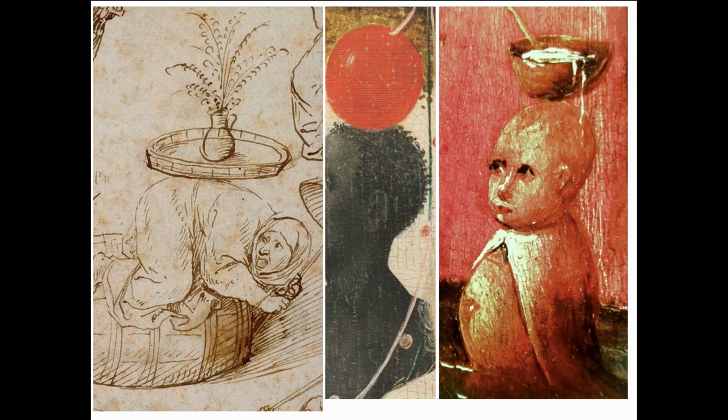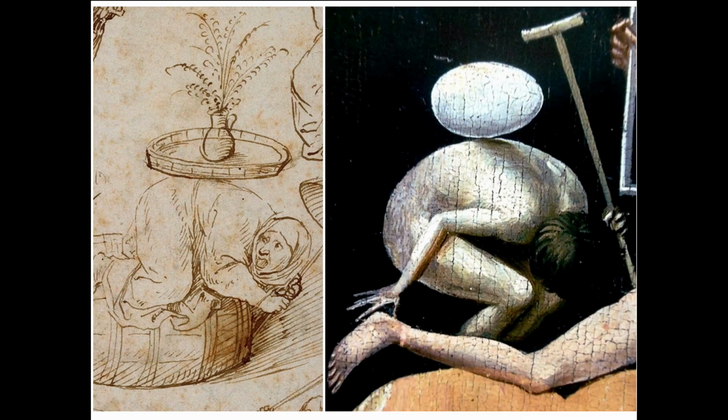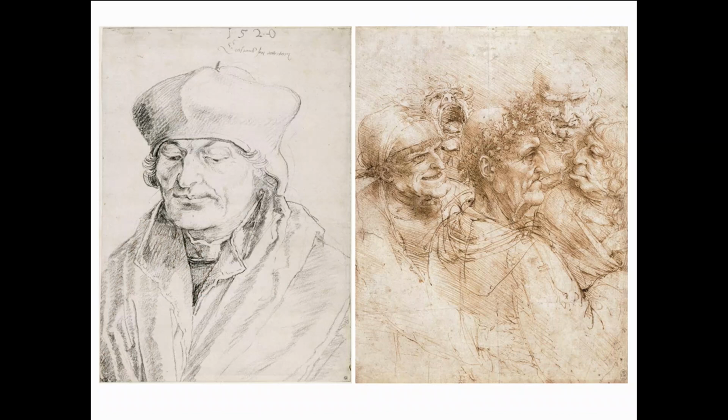And the same can be done with another detail. It's from the same drawing. The tray on the back of that old woman has no chance to stay a little bit longer on her back, but Bosch knows how to make such an egg rest on one's back.